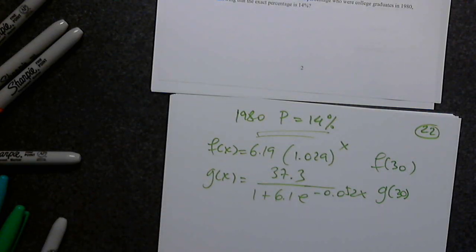So what I recommend is, in y equals, put in both functions: 6.19 and in parentheses 1.029 raised to the power x. And then the second one, 37.3.